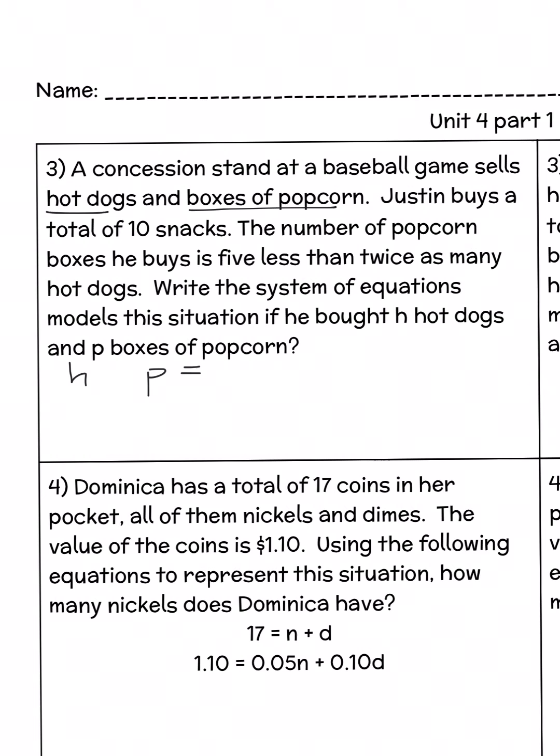So if he bought a total of 10 snacks, then obviously we're going to do H plus P equals 10. We just don't know how many of each he bought. The next statement that he told us is that the number of popcorn boxes he buys is 5 less than twice as many hot dogs. So popcorn is going to equal 5 less. So what does that mean by 5 less? It means I'm going to subtract it from the total number of hot dogs. In this case, he bought twice as many hot dogs, 2h minus 5. And that's my equation. All I have to do is just write the system.